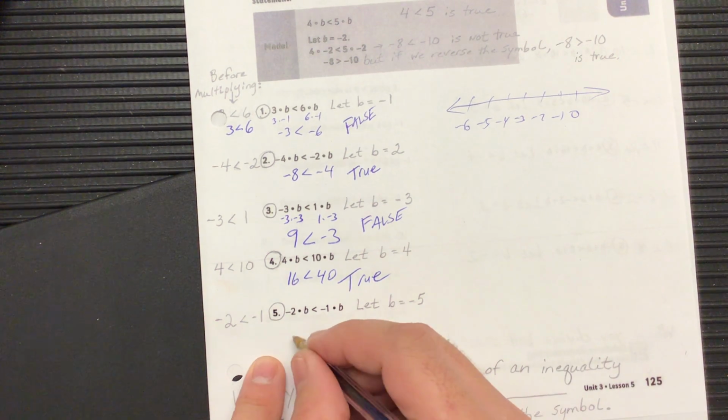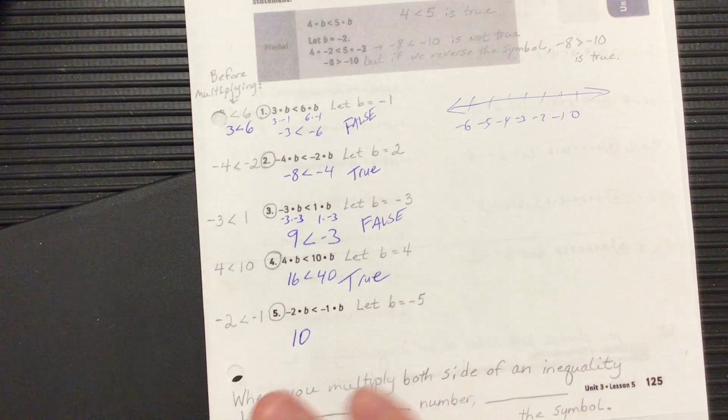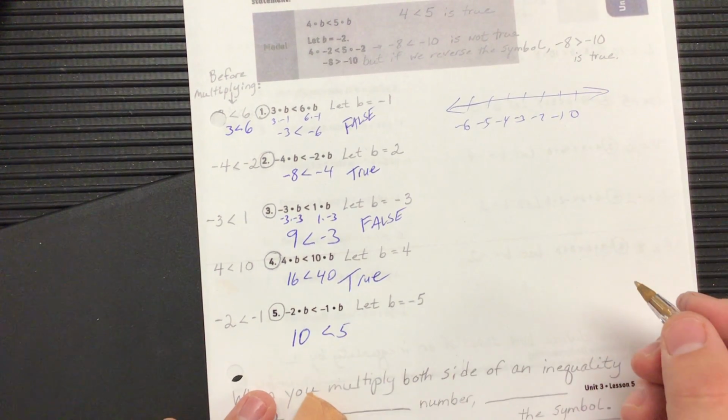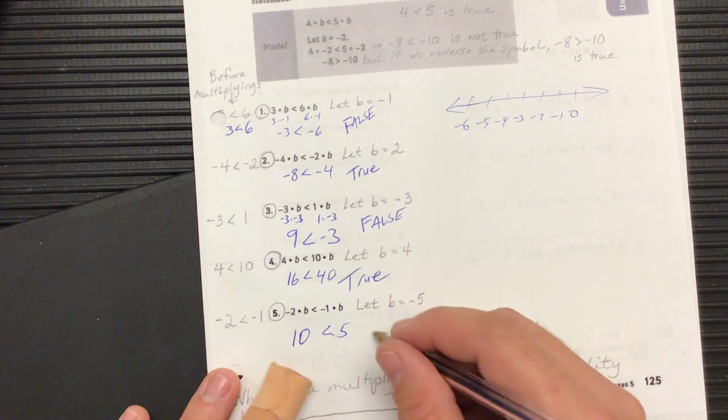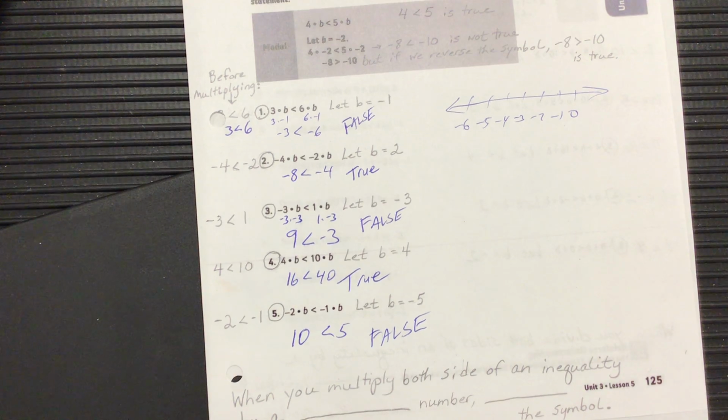Positive 10. Watch the negatives. If you mess up the negative signs, guys, we got no chance. Negative 1 times negative 5. 5. Still true? False. So what do you notice about the ones that are false?